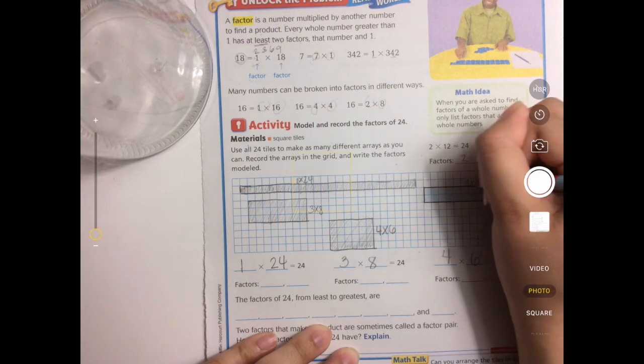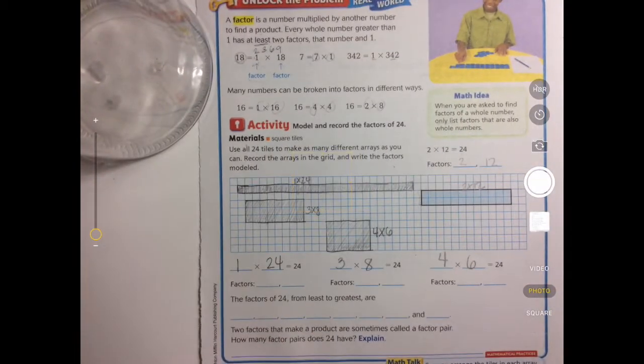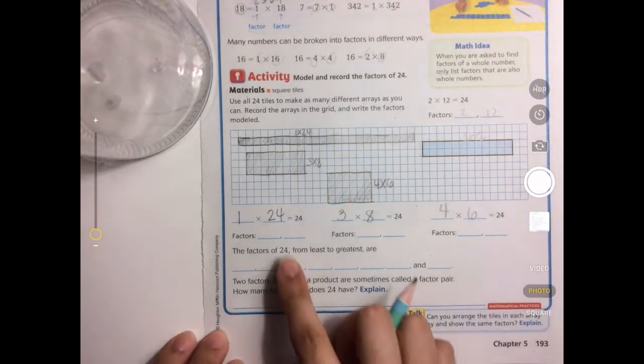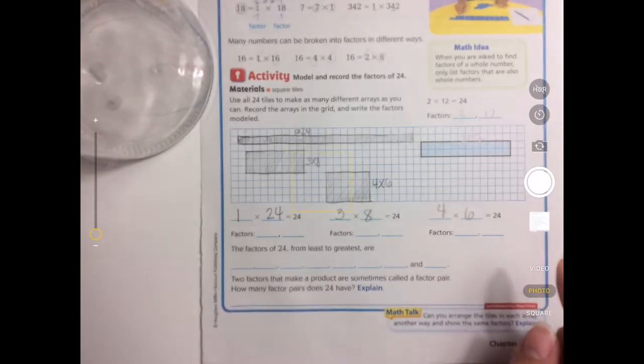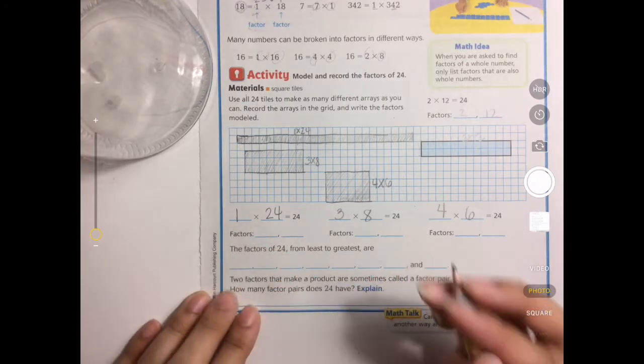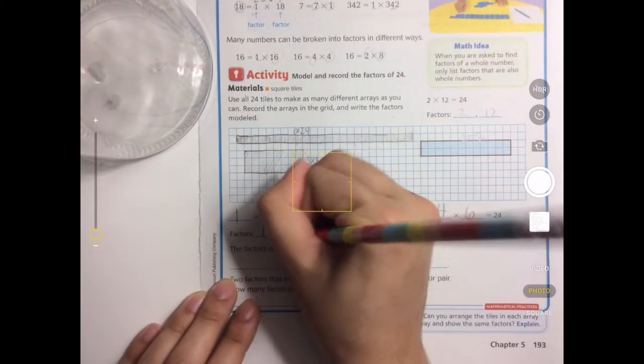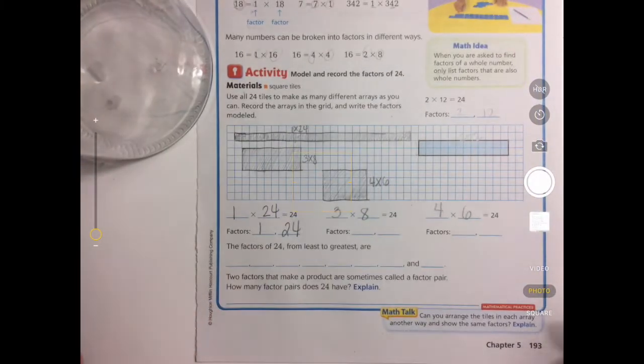And 2 times 12. Perfect. Okay, now let's look at this little bottom part down here. What are the factors for each of these multiplication problems? Well, the factors for 1 times 24 equals 24 are 1 and 24, right? It's the numbers being multiplied.